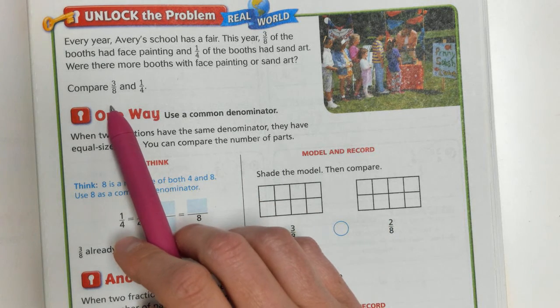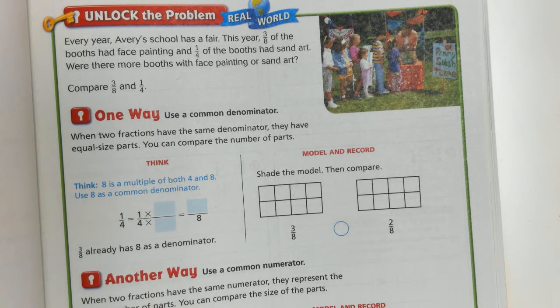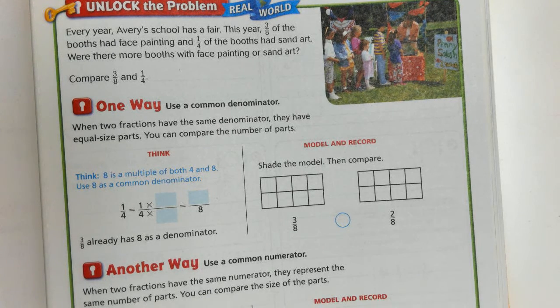So I'm comparing 3/8 and 1/4. Right? So the first way that I can compare these two fractions is to find a common denominator. I know that 8 is a multiple of 8 and a multiple of 4. So I'm going to use 8 as my common denominator.